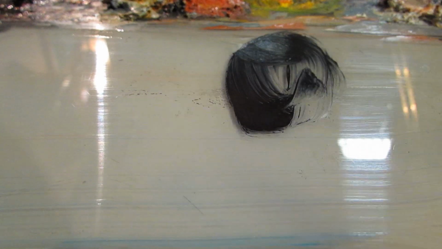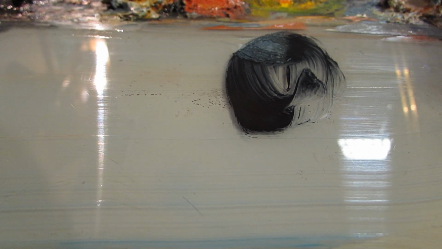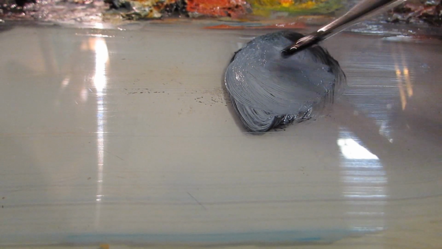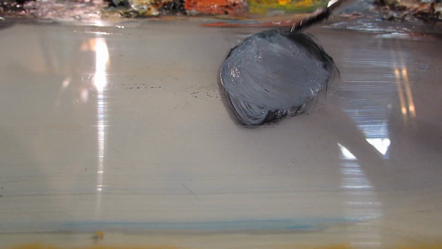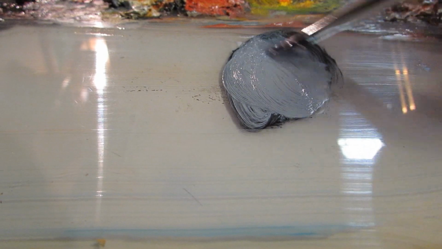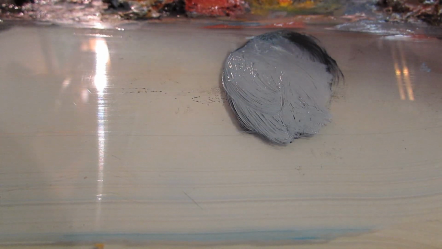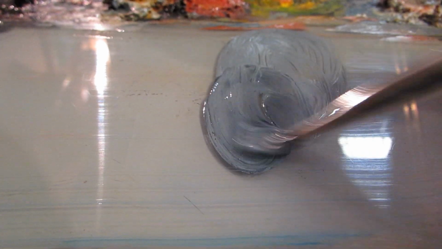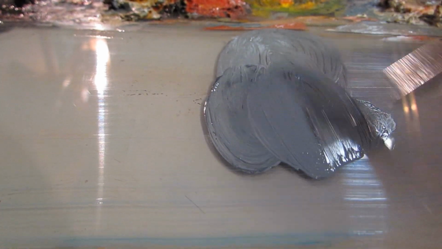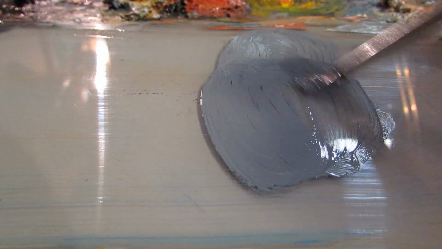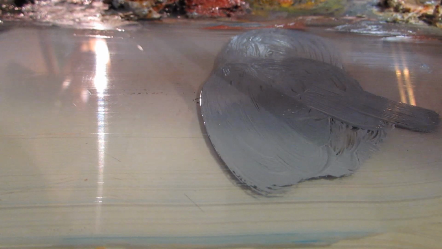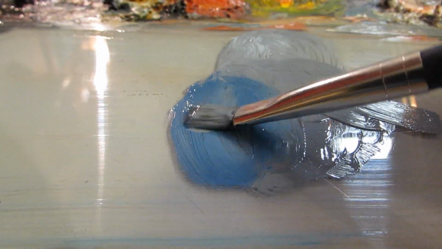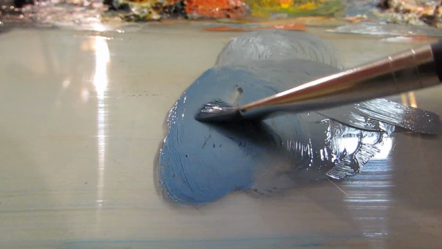Because one thing you always say is that you want to make your grays look beautiful. And what that means is you can make one gray look really nice just by placing some other colors by it. So the first thing you're going to do is mix up a nice gray, and then we're going to add a little bit of blue to it on one side. And here we have the blue variation.